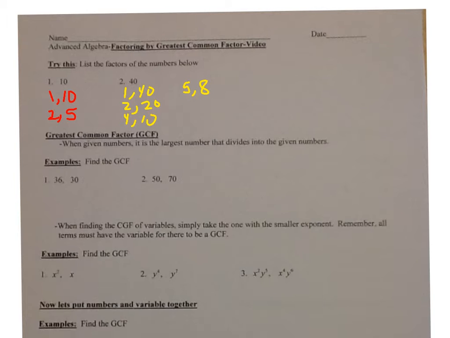6 does not go into 40. 7 does not go into 40. And then we're back to 8 goes into 40, but we already have 8 times 5, so I don't need to write it again. So then I could stop. All right, so you can see 40 has many factors. It has 4 sets of factors that give us 40.